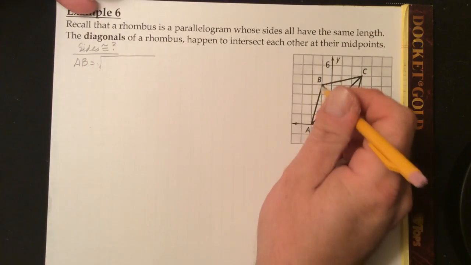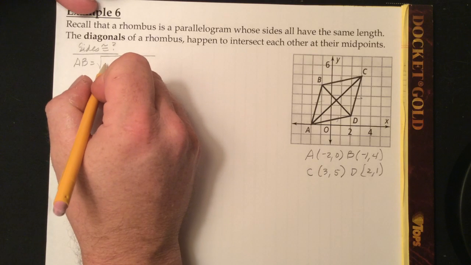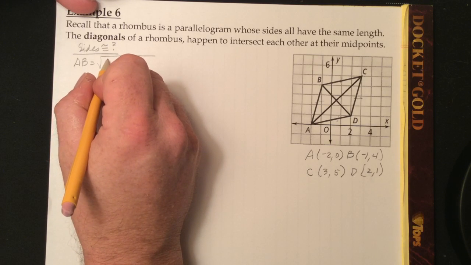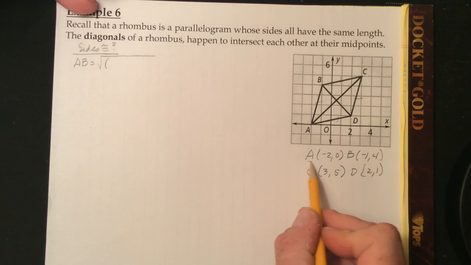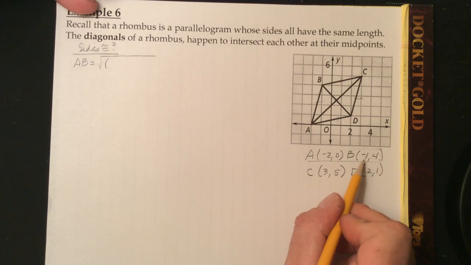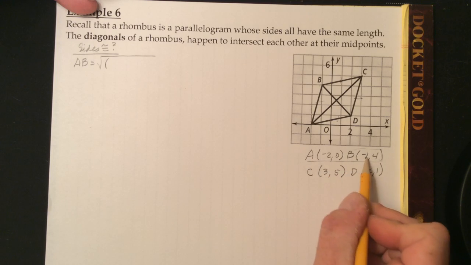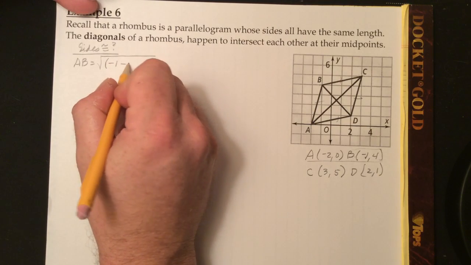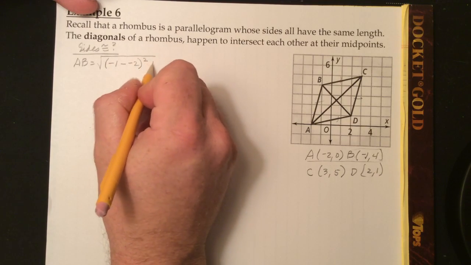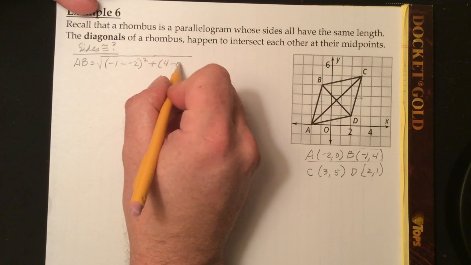We're going to show that all the lengths are the same because we're going to use the distance formula on all 4 of them. Instead of writing the formula down, I'm just going to plug everything in. I've got AB, so I'm looking at these 2 right here. I'm going to let A be my first point, B be my second point. So I'm going to start with a -1. So this would be -1 minus -2 squared plus, and then for the y's, we have 4 minus 0 squared.